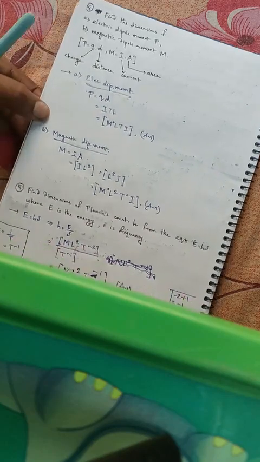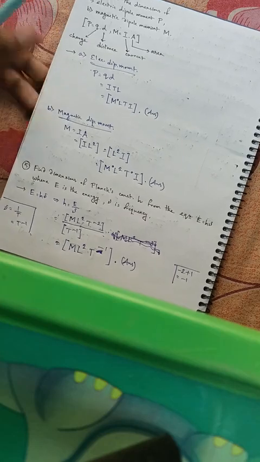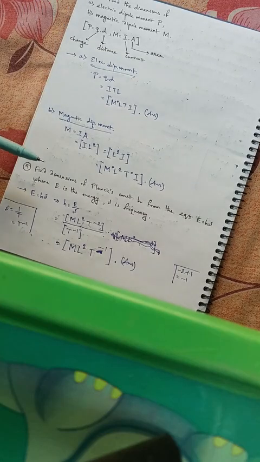Now let's move on to question number 5. Find the dimension of Planck's constant h from the equation E is equal to h nu, where E is energy and nu is frequency. Now it is given that E is equal to h nu, so we can write h is equal to E over nu. Now we know the energy's dimension is M L^2 T^-2.